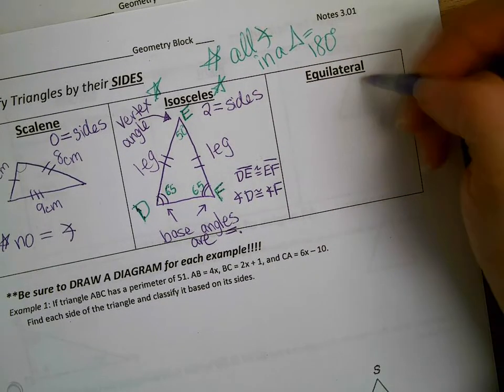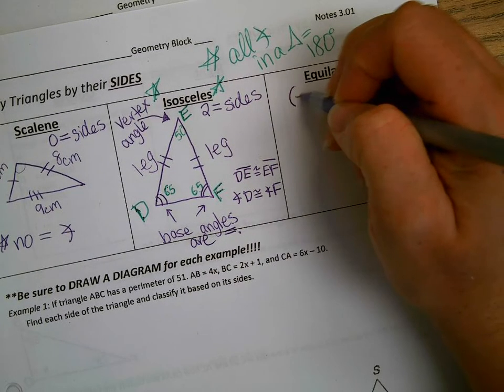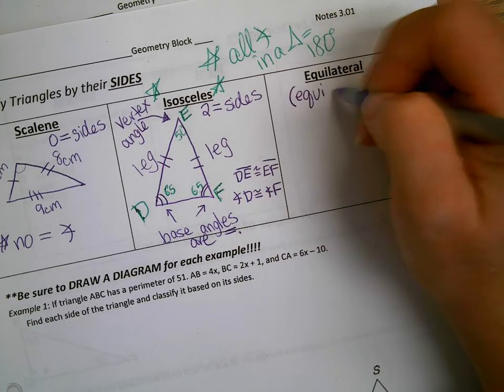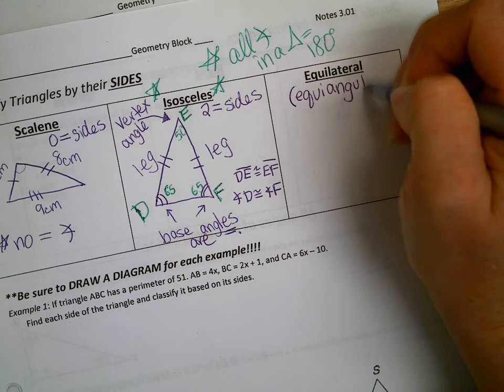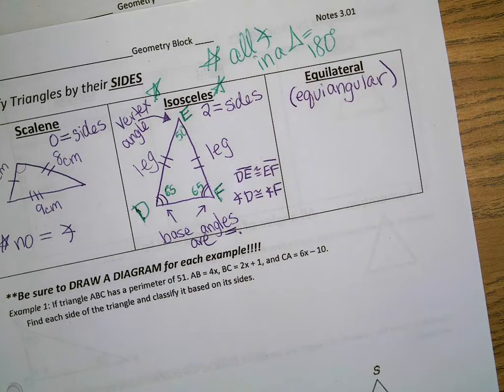The last shape is an equilateral triangle. Another name for equilateral is equiangular. Lots of vowels all together there.